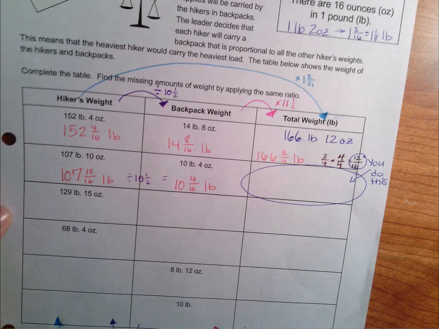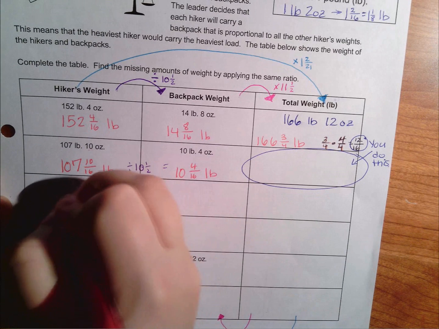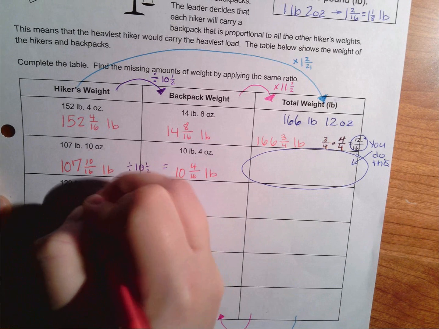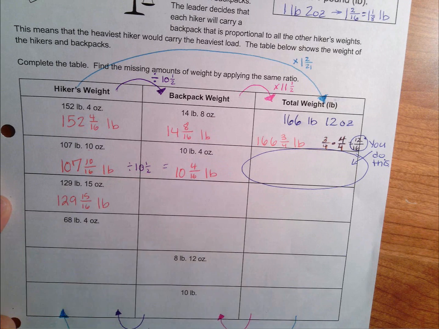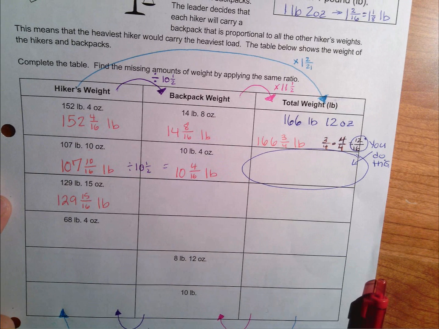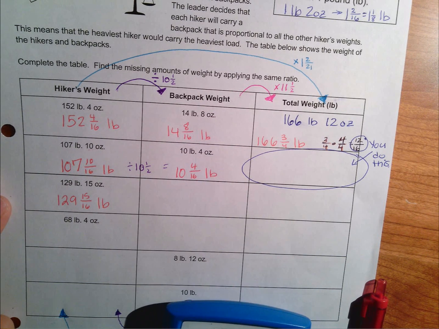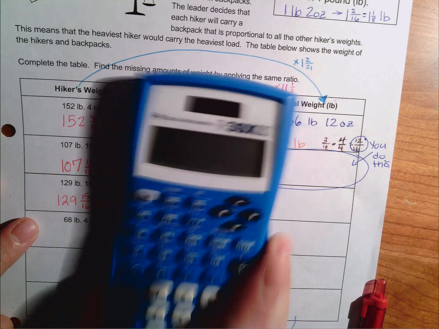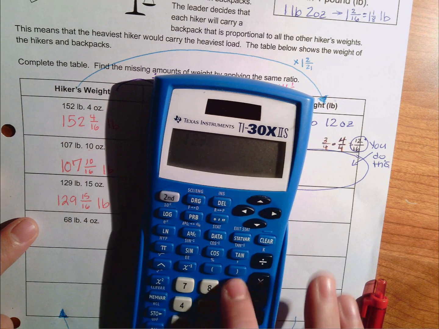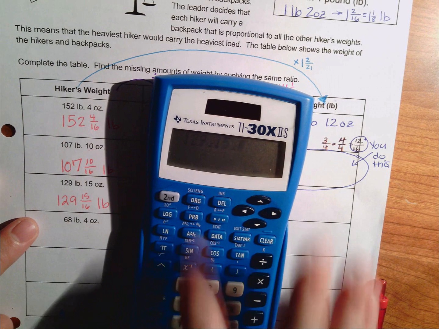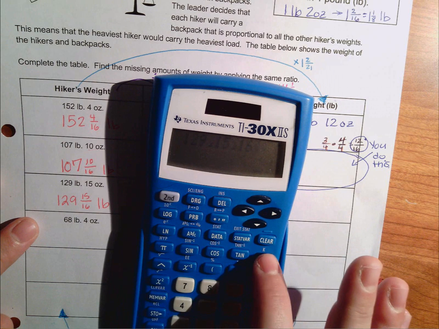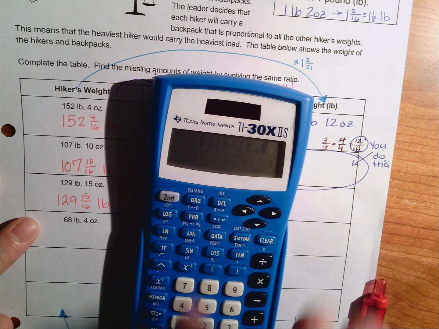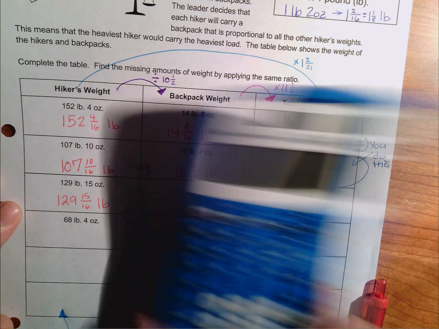129 pounds and 15 ounces. So we'll think of that as 129 pounds and 15/16 of another pound. Now it's only in pounds. To find the backpack weight, we'll divide that number by 10.5. So 129 and 15/16 divided by 10 and 1/2. I get 12 3/8.